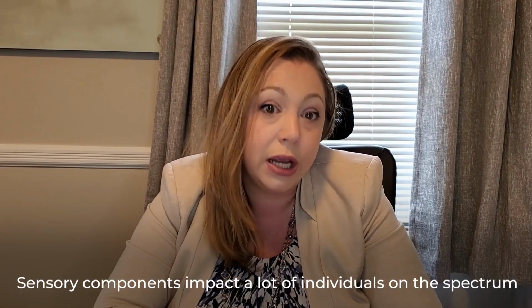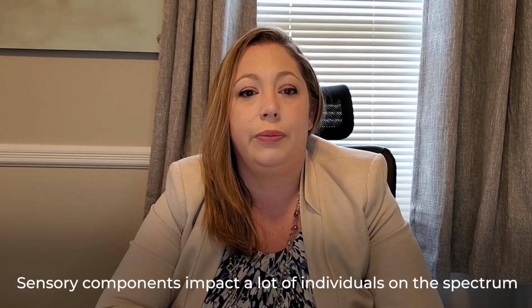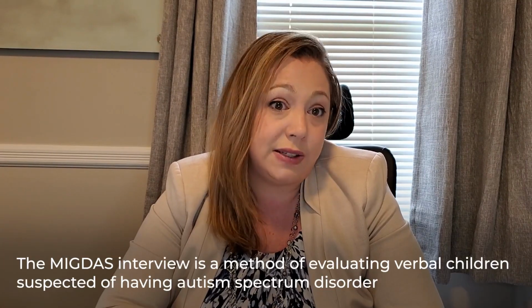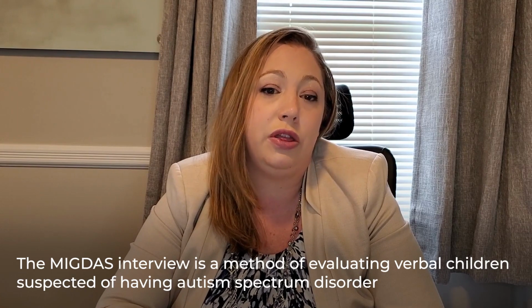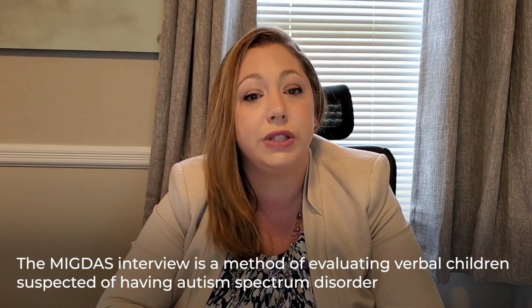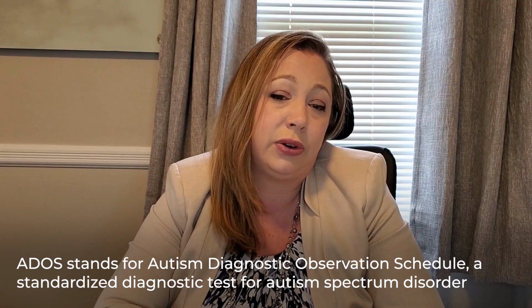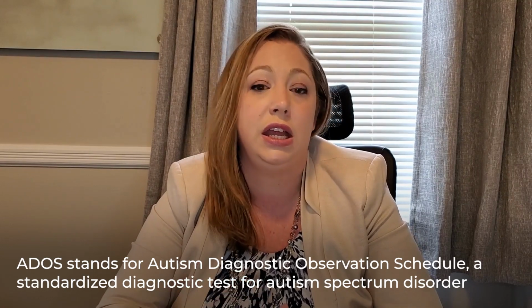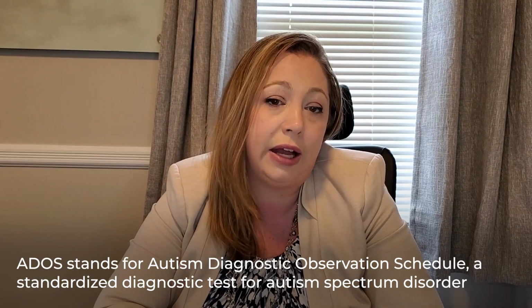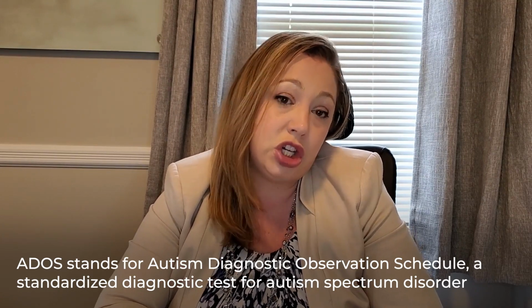Other things that people might look at during an evaluation might be a sensory component, because sensory does impact a lot of individuals on the spectrum. So something like the MIGDIS interview incorporates sensory components into the evaluation and interview. And the ADOS will give an individual the opportunity to interact in a variety of ways to see if the evaluator can draw out and look at some of the symptoms of autism indirectly. So all of those are important to consider when diagnosing somebody on the spectrum.